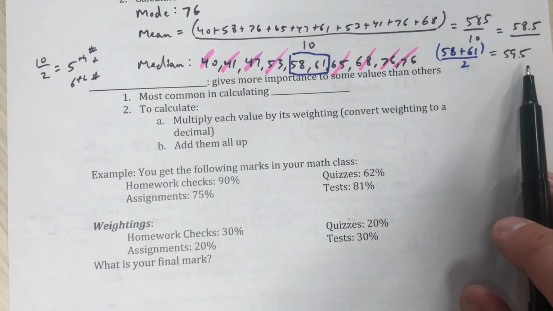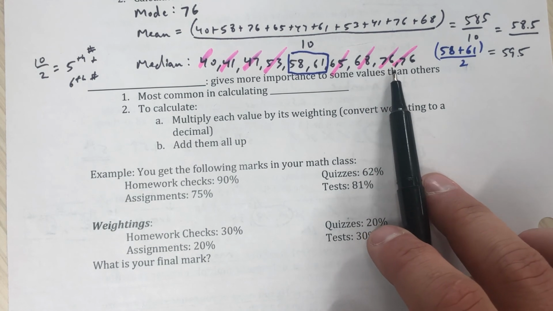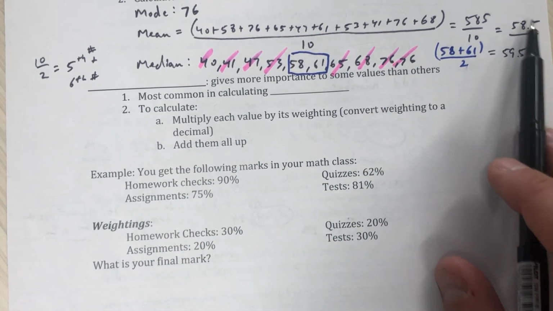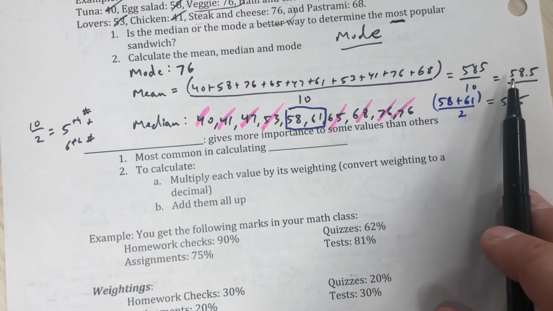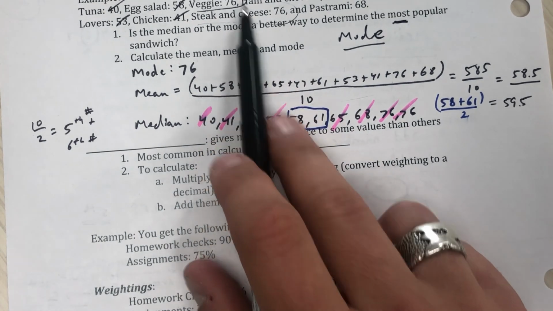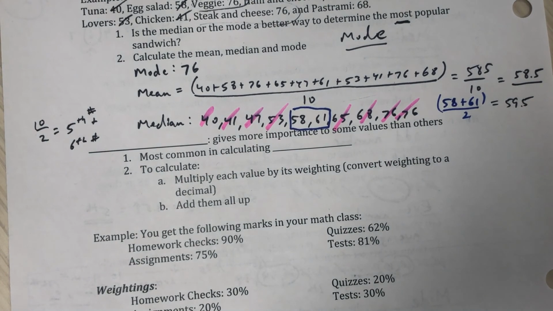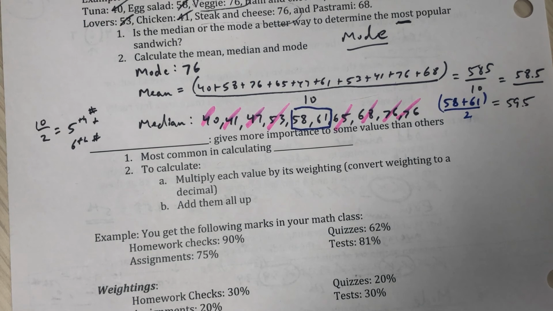What that tells me is that these two 76s increase your average for your median by a little bit. So it might be more useful to go with the mean if you're determining what does the real average kind of look like. But again, if you're looking for most popular, you're looking at the mode. 76, it's going to be the veggie and the steak and cheese. That would be how you would read that and look over that, for example.